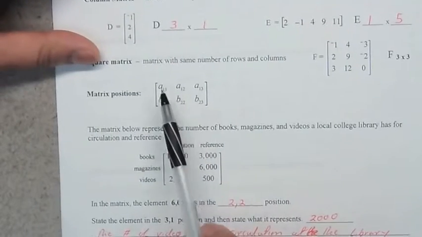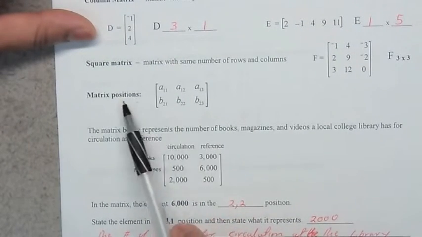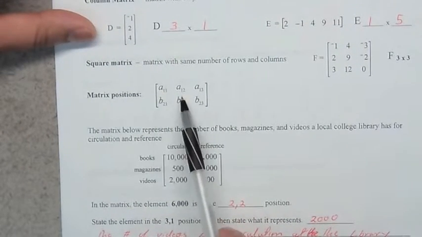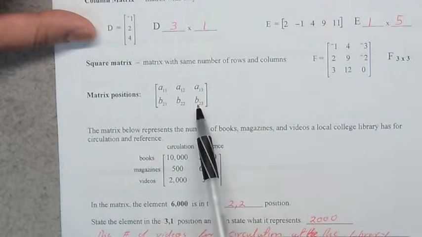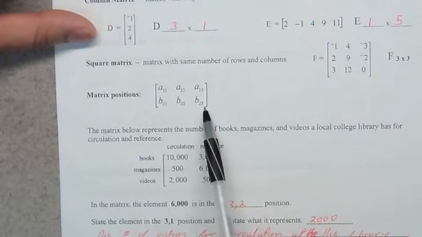Okay, and each element inside there has a position. Okay, this one right here, let's pick on this one. This is in row 1, column 2. So that's got a 1, 2 next to it. Okay, this one is in row 2, column 3. So it's got a 2, 3 next to it.